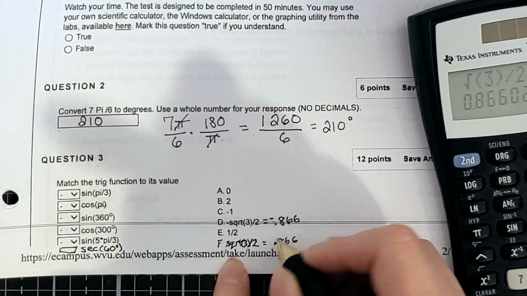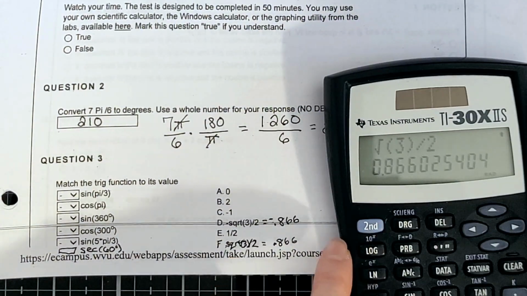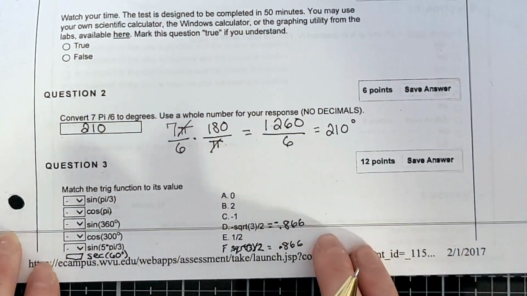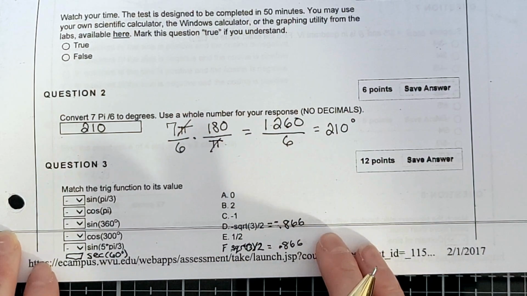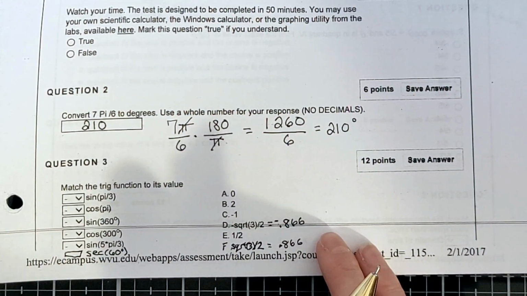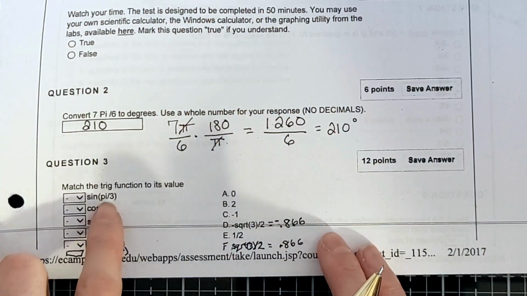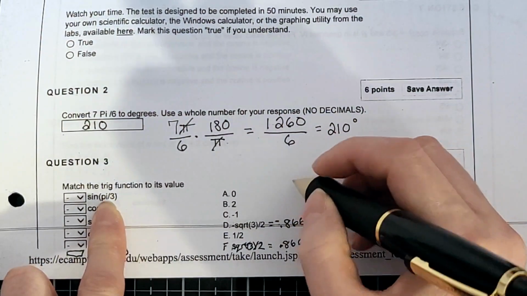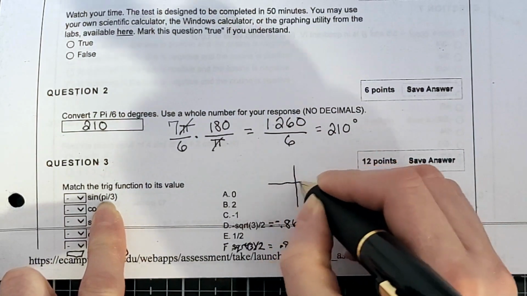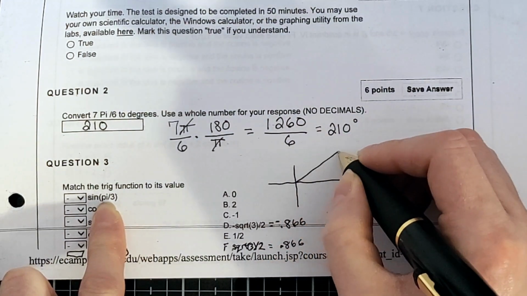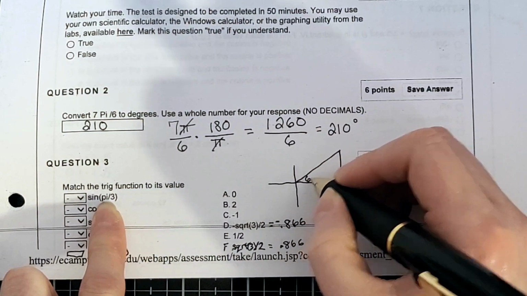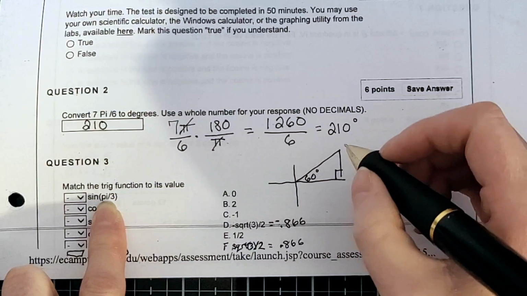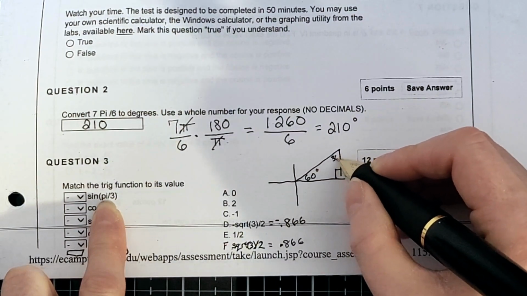So if you get a calculator that can do trig functions, that would be your quickest way of getting your answers. If you don't have that opportunity, then you're going to have to work these out by hand. So pi over 3, that would be, let's draw our little trig circle here. So let's put our 60 degrees down here. We've got our 90 here. That means this top corner is going to be 30 degrees.